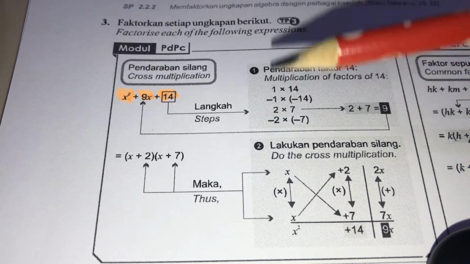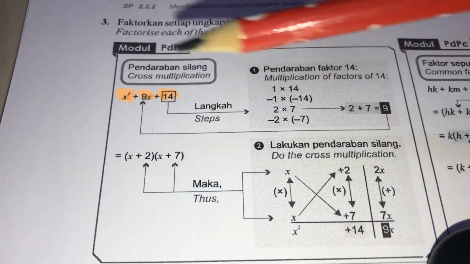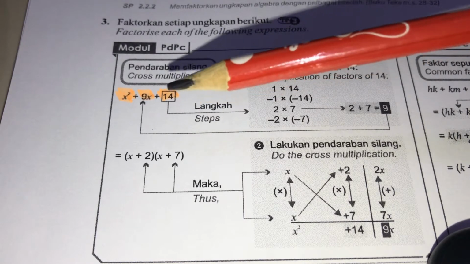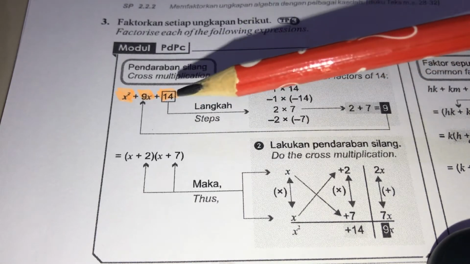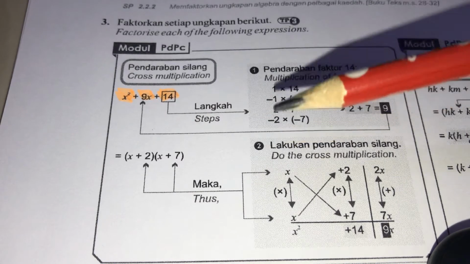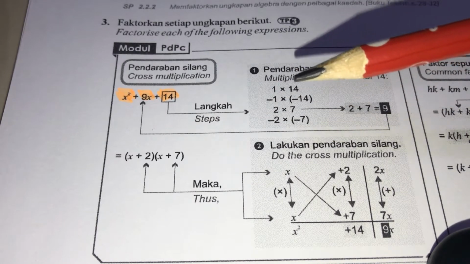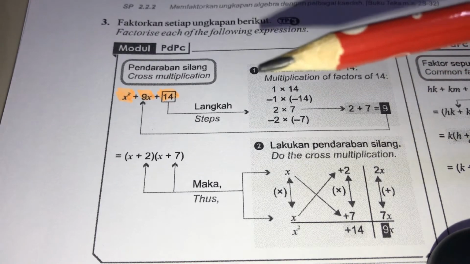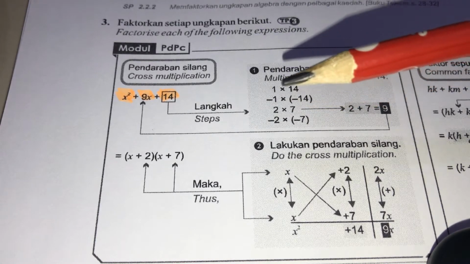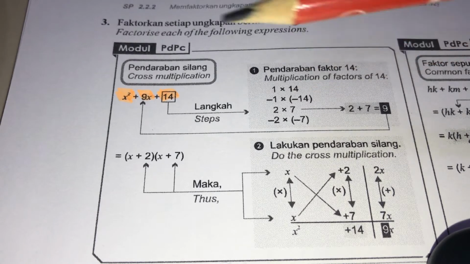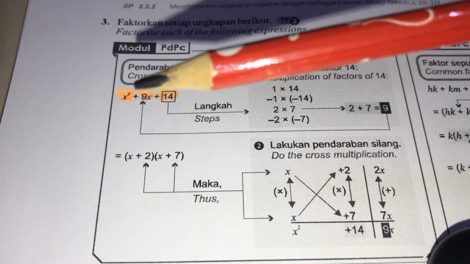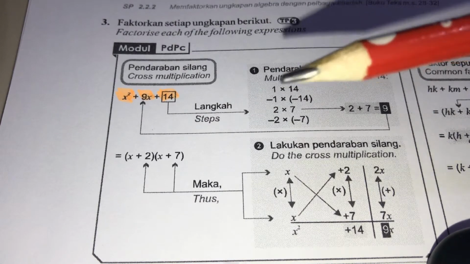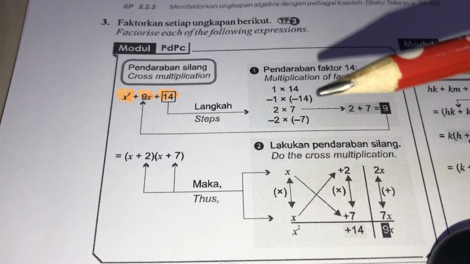I use this example first. First step, this 14: you must identify the factors of 14, which you learned in form 1. Factors of 14: 1 times 14, negative 1 times negative 14, 2 times 7. Make sure when you multiply, you get a positive value, because here positive, here also positive. So either positive times positive or negative times negative becomes positive.